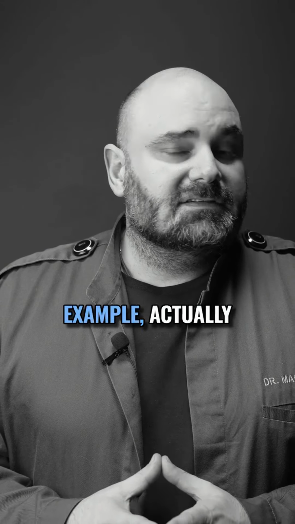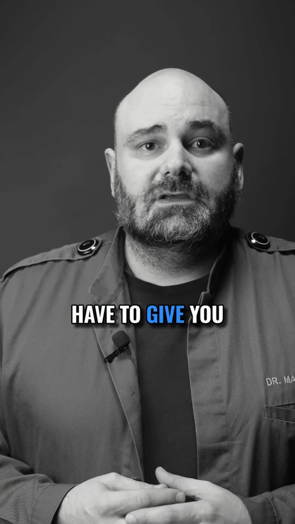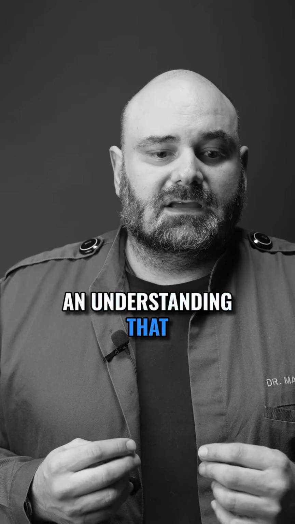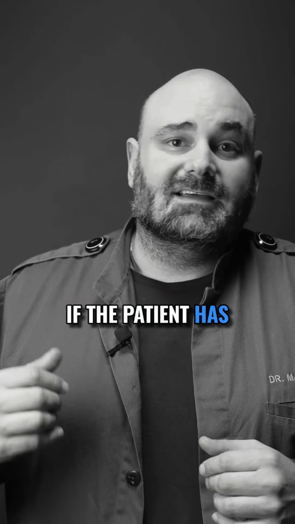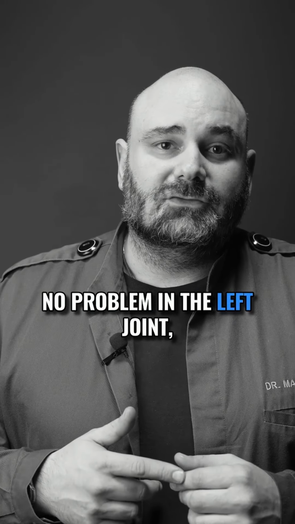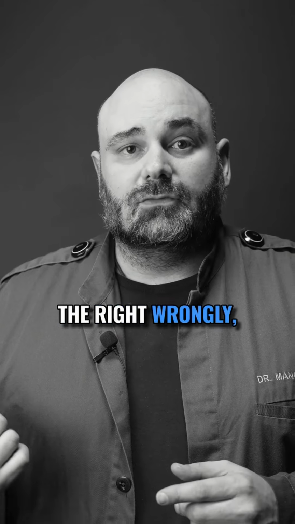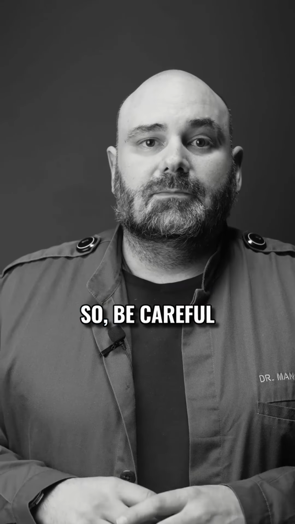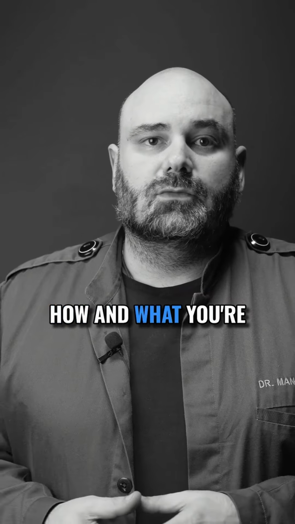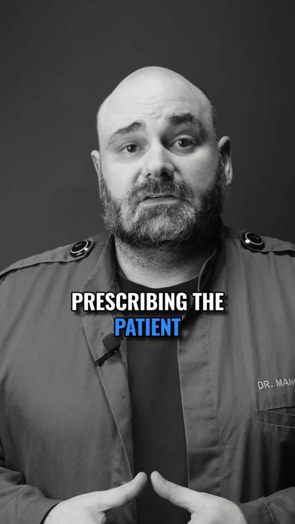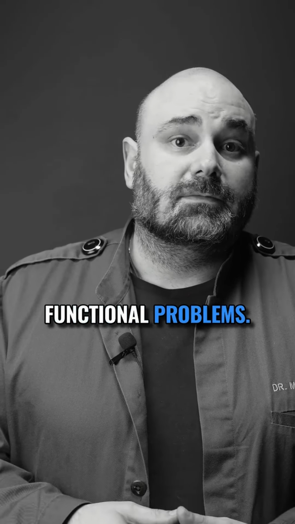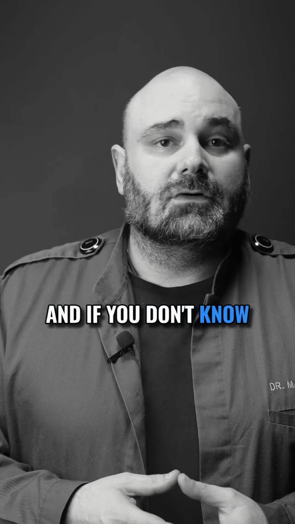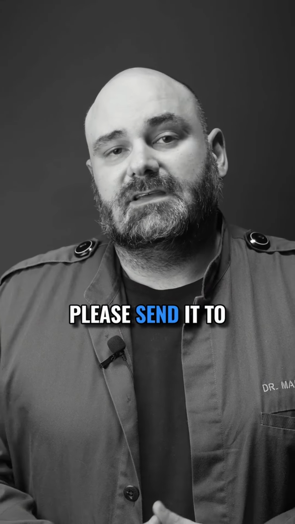And this example should give you an understanding that if the patient has no problem in the left joint, and you treat the right wrongly, you will create a problem in the left joint. So be careful how and what you're prescribing to treat the patient's functional problems, and if you don't know how and what, please send them to the specialist.